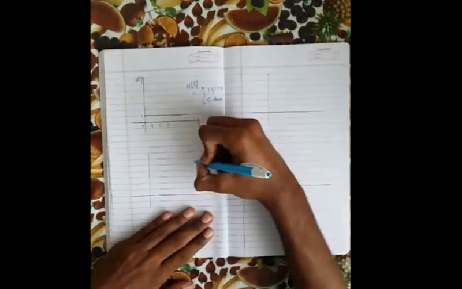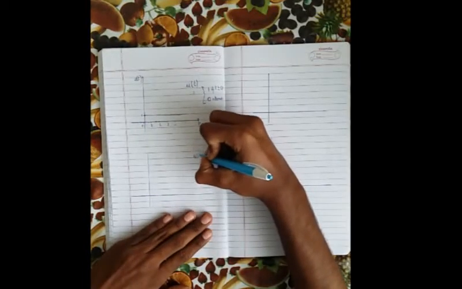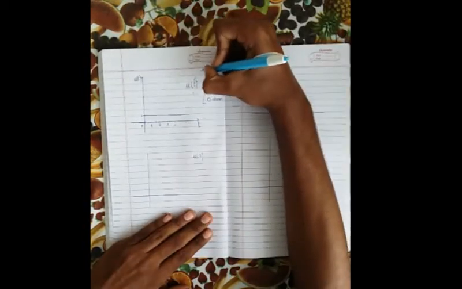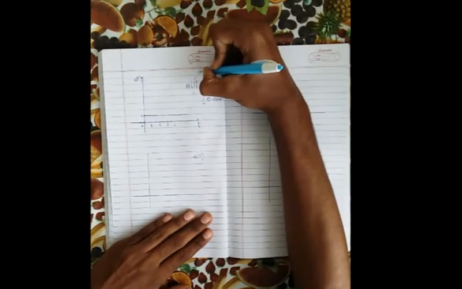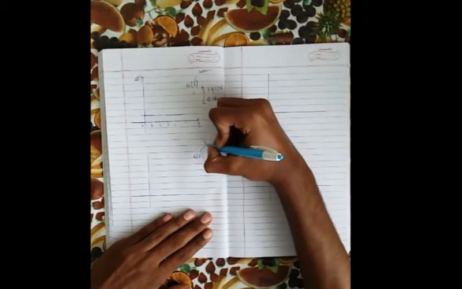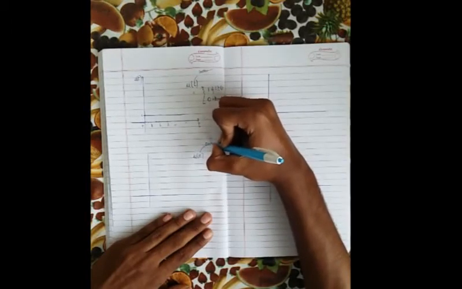And now let's look at u of n. u of n is a discrete signal. Look, t indicates a continuous time signal, and n indicates a discrete time signal.